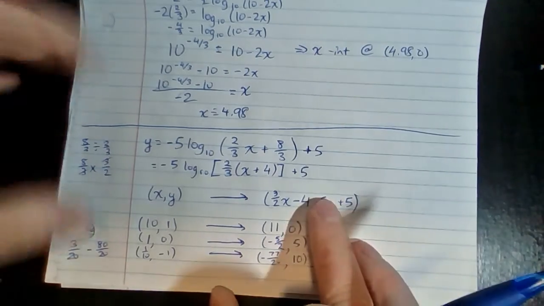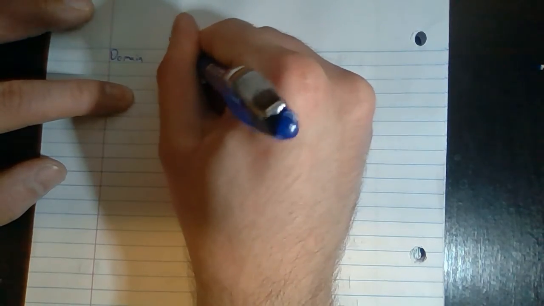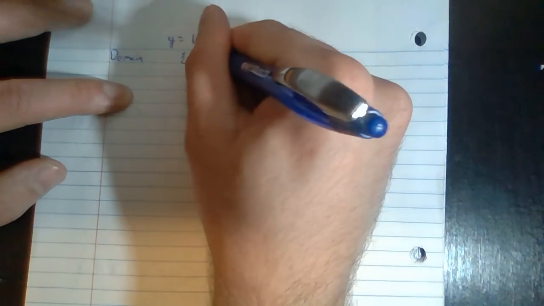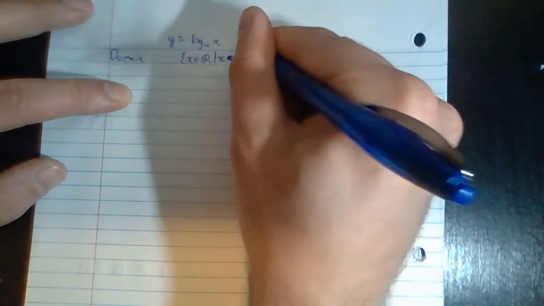Now we're going to look at the key features of this graph. So our original domain of log base 10 of x is always x is an element of R, x greater than 0.